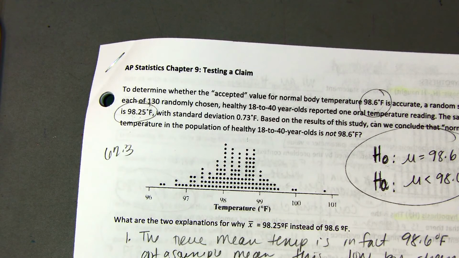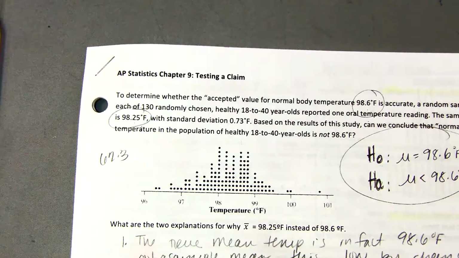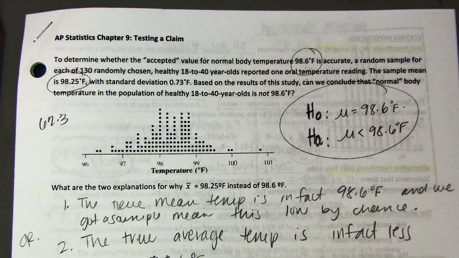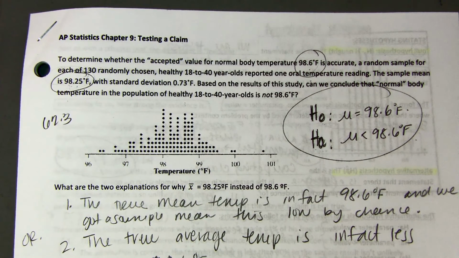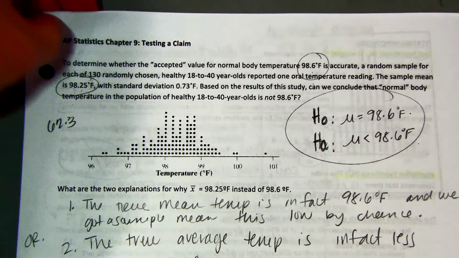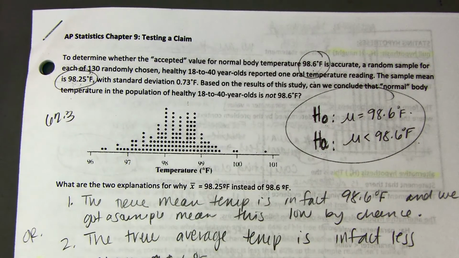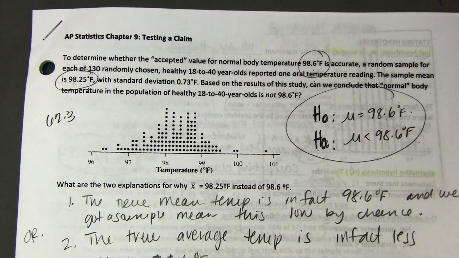Hey everybody! So we are going to just pick up right where we left off last time with our notes, and I just wanted to review what we had talked about last time. So when we were starting chapter 9, we're looking at testing a claim. We're doing our first batch of significance tests.